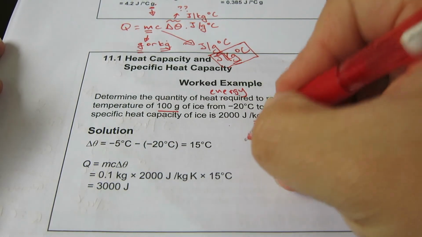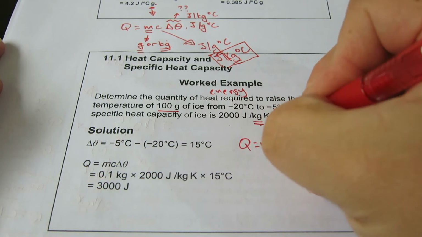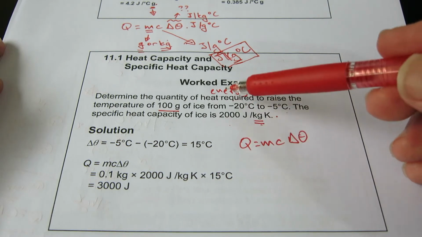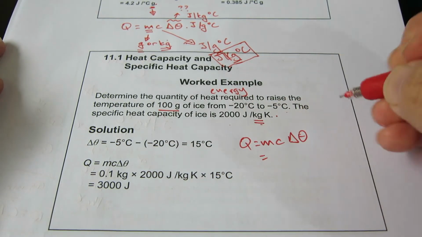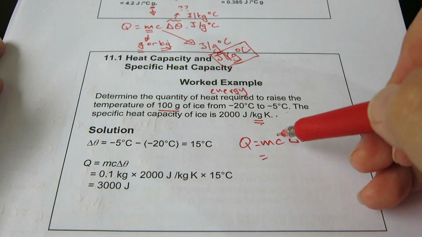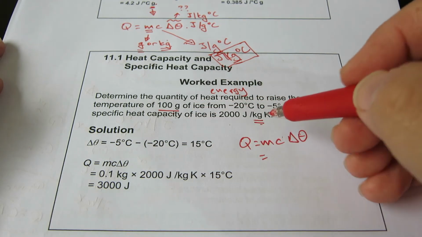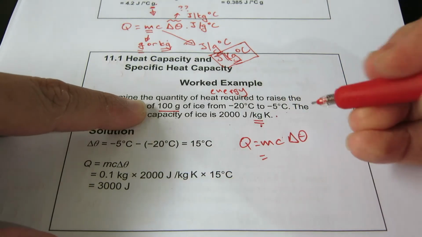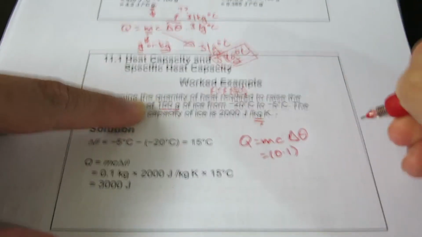So again, I just use the formula Q equals mcΔθ. Q is the amount of energy I require, or the heat in this question that they ask. The mass is 100 grams, but I just be careful. I do a quick check. I notice that the specific heat capacity is in kilograms, so make sure that you change this to 0.1 kg.